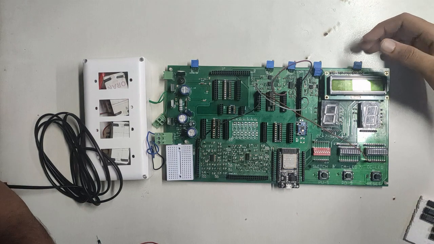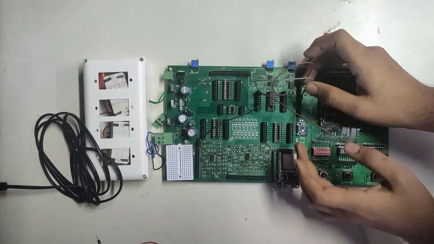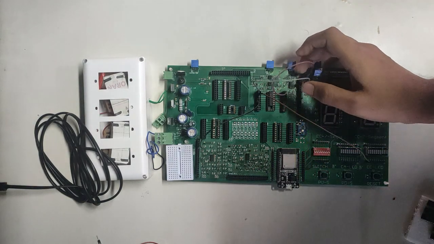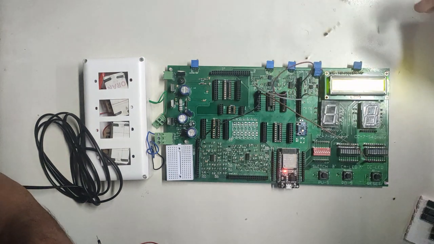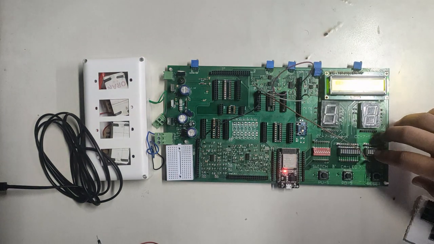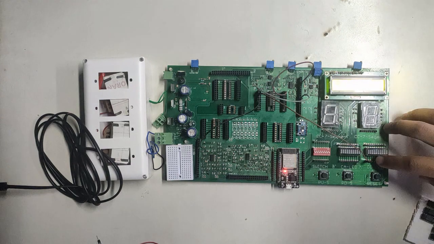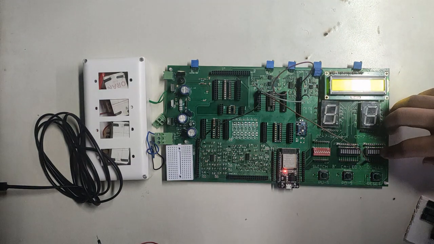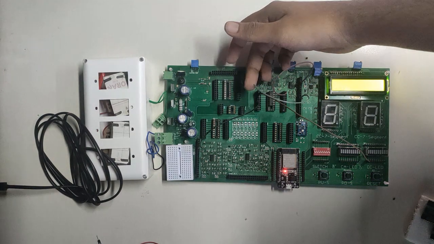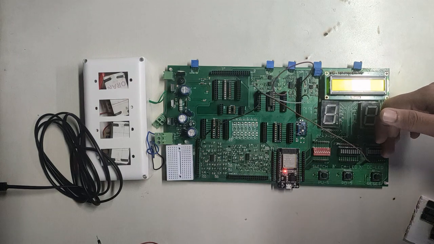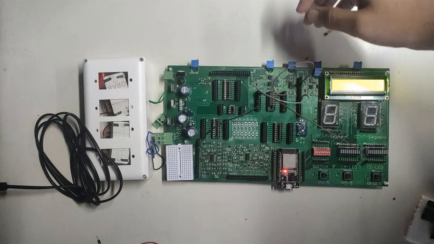The input given here is VCC or plus 5, or we can say logic 1. If we turn on the board, we can see that the output is 0. We can conclude this as the LED is not glowing. So when the input is logic 1, the output is logic 0. This is the first case of any truth table.